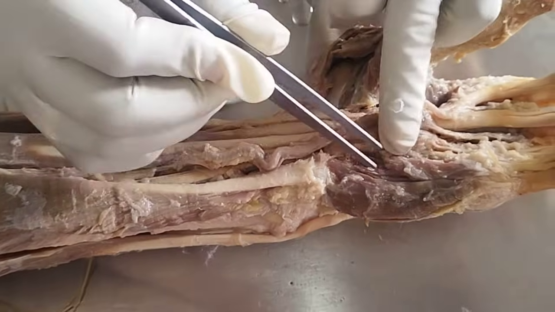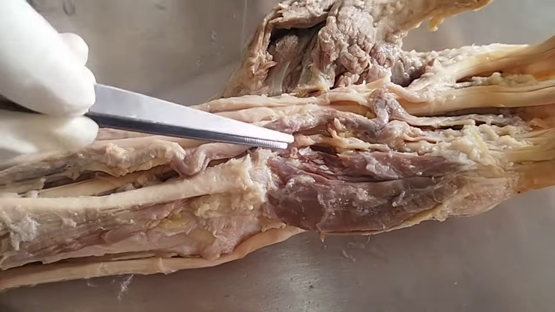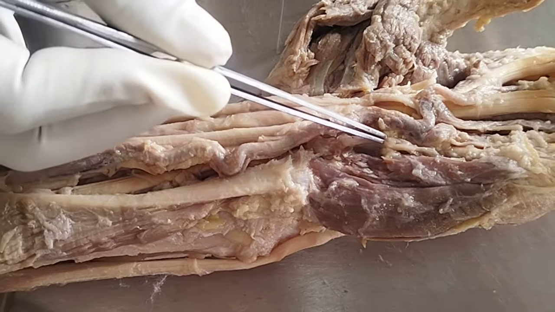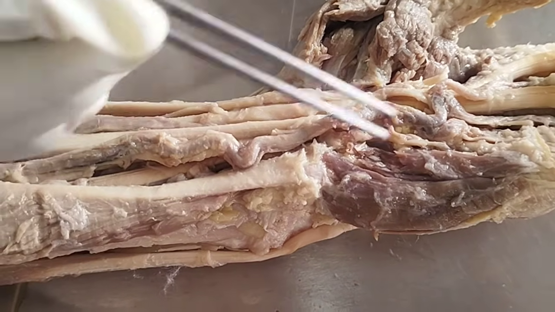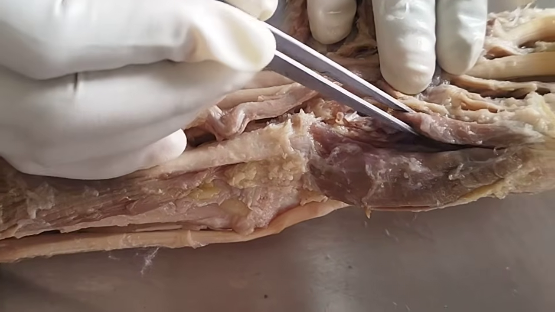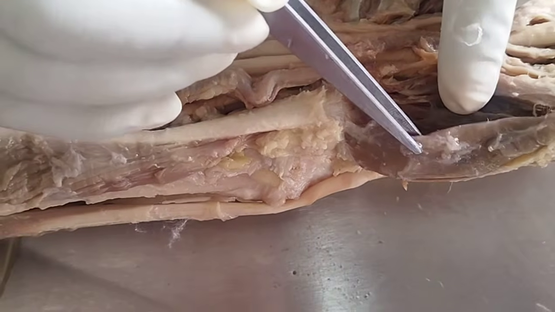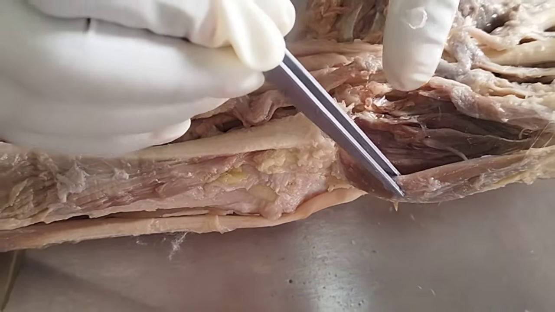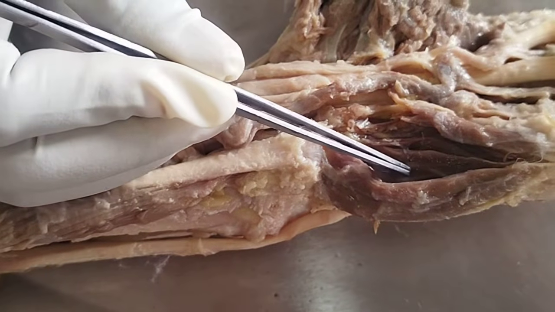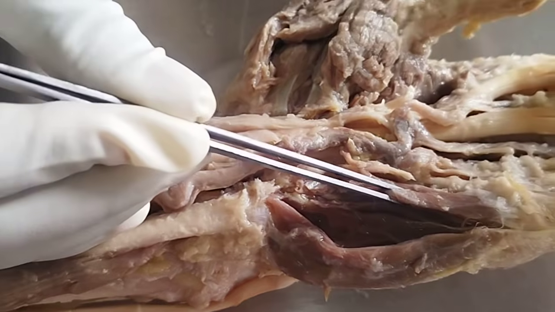Next, here 4 muscles are there: the hypothenar muscles. While removing the skin, superficially we find the palmaris brevis. After removing this, we can identify the 3 muscles. This is the flexor digiti minimi. Abductor digiti minimi. Below we can identify the opponens digiti minimi.